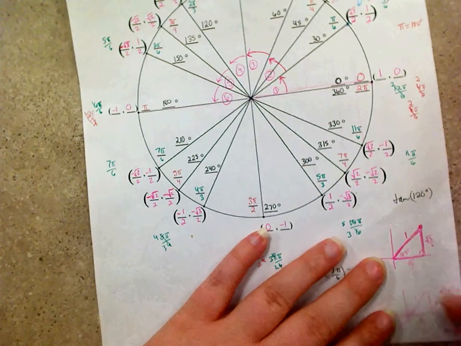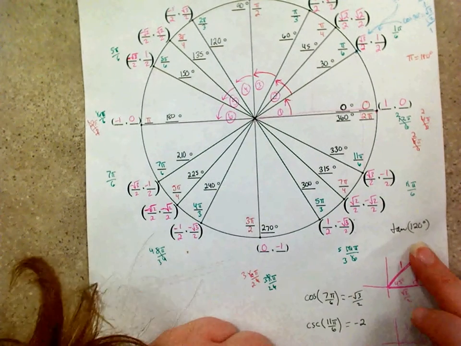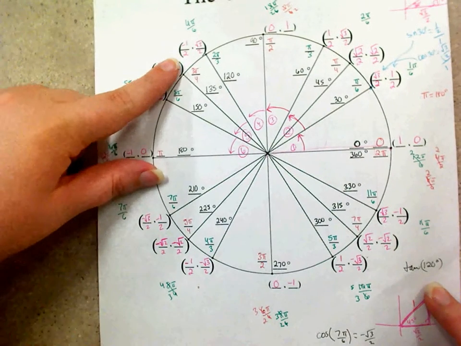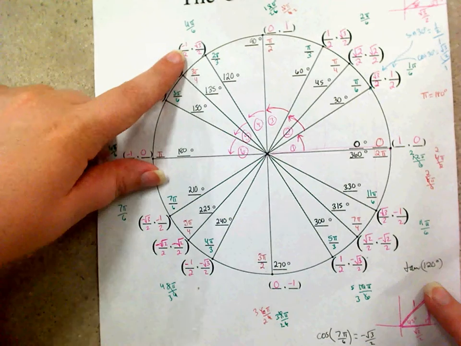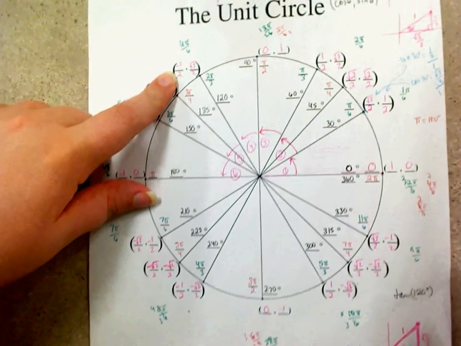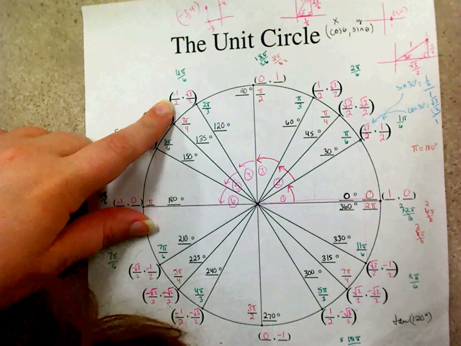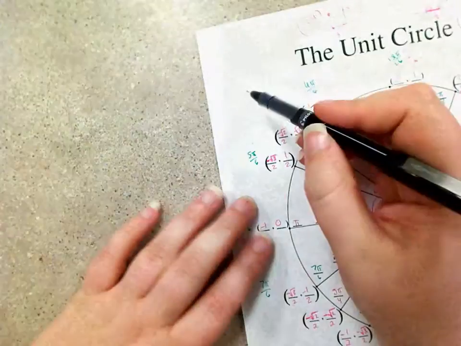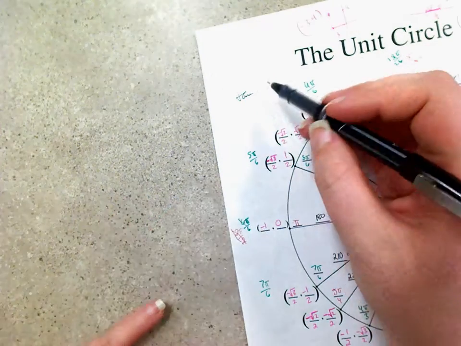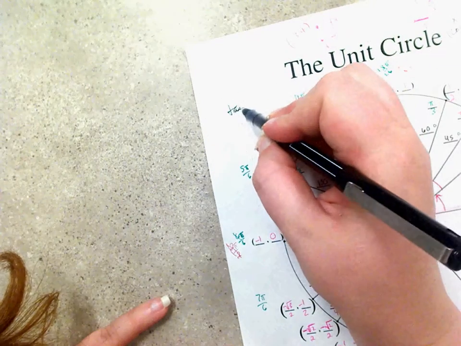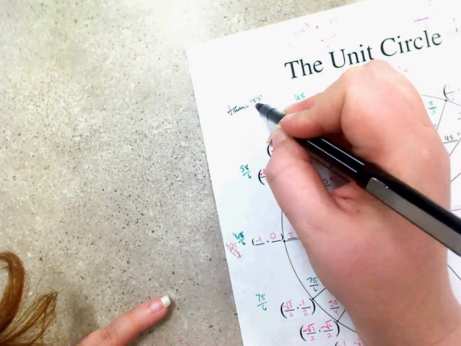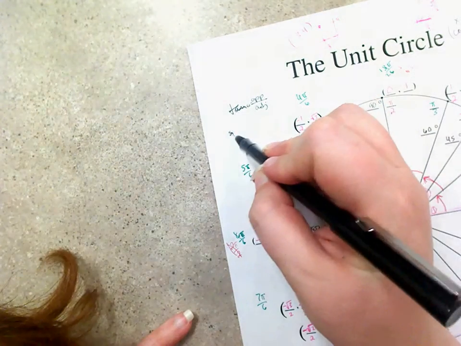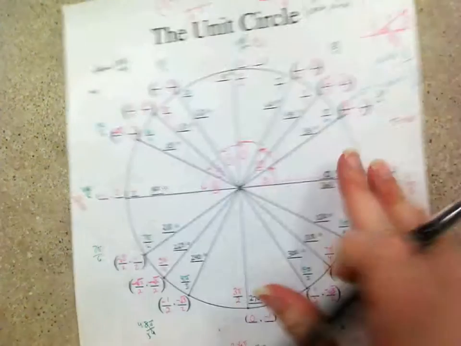Okay? If they ask me to find the tangent of 120 degrees, then I'm going to go to 120 degrees, which is right there. And I notice that tangent is, well, what do we know that tangent is? We know that tangent is opposite over adjacent in a triangle, right? So if you think about tangent being opposite over adjacent, well, think about this right here.